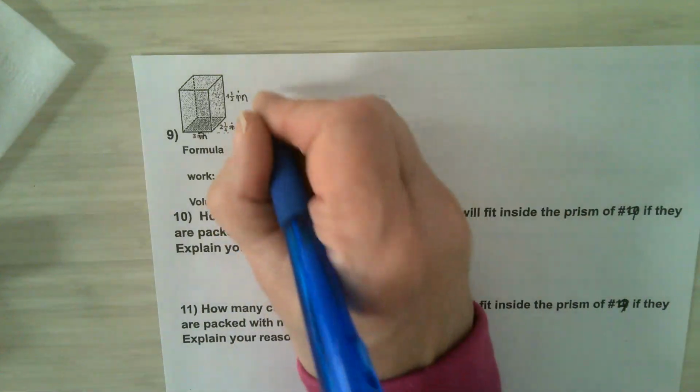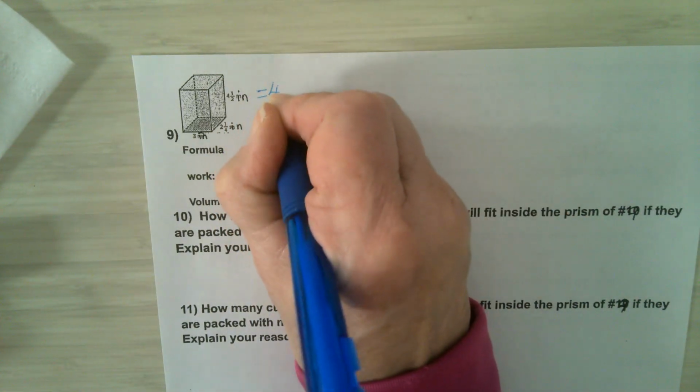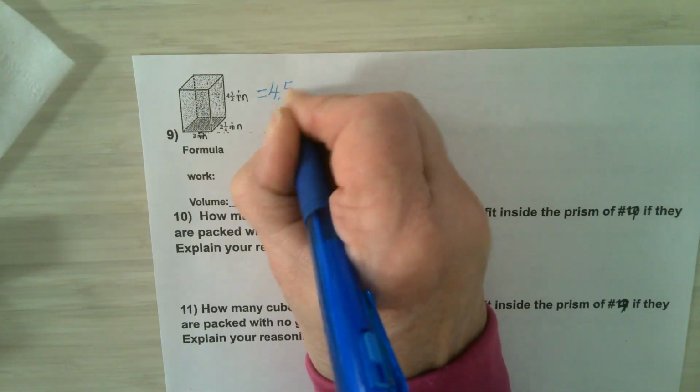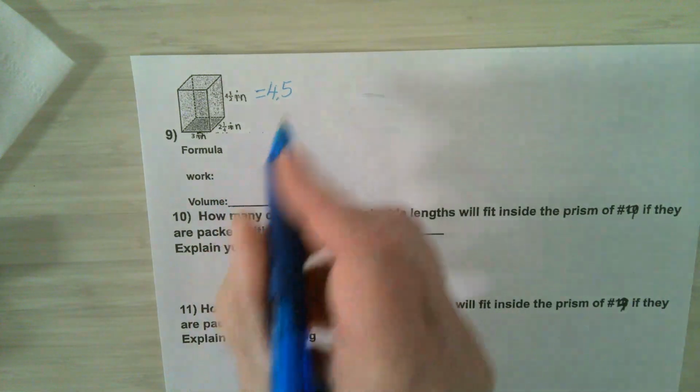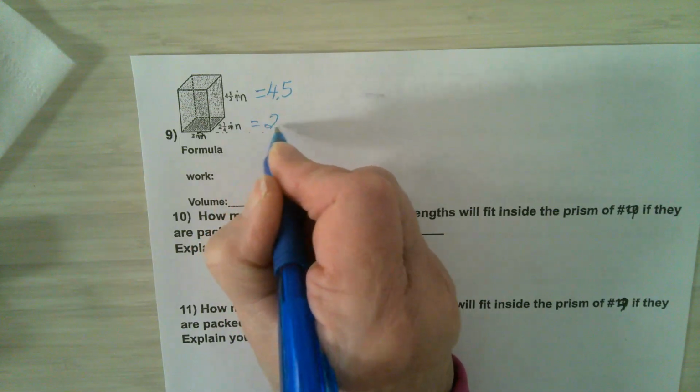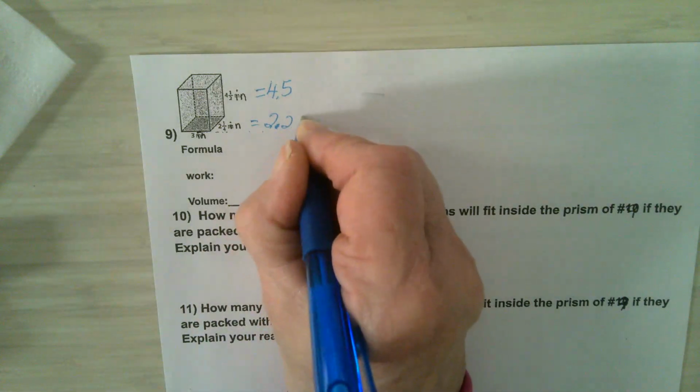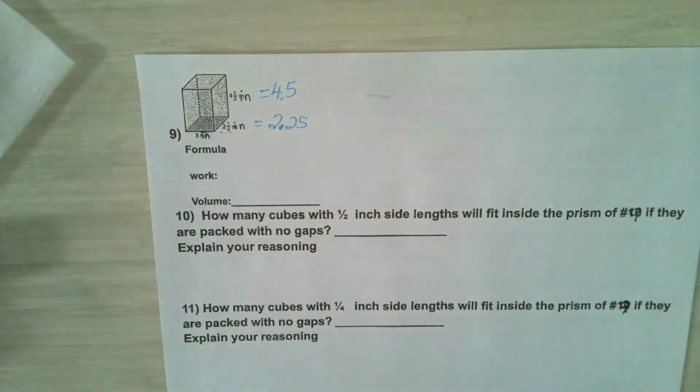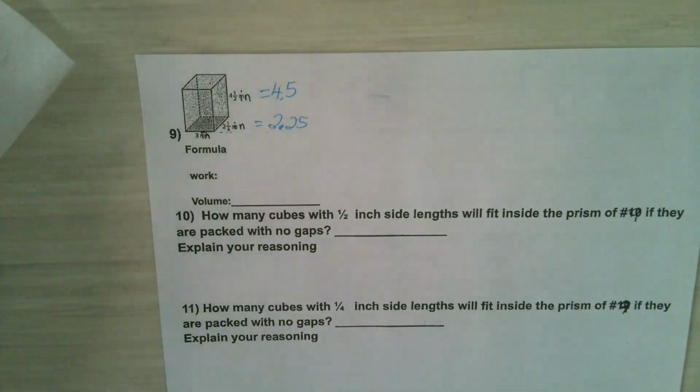Everyone do number 9. Oh, let's make them decimals. Okay, what's the decimal for 4 1/2? 4 point what? 4.5. Let's do 2 1/4 for a decimal. What's the decimal for 2 1/4? 2 point what? 1/4. 1/4 is how many cents? 25. And that one's a 3. So do the formula, the work, and get the answer.